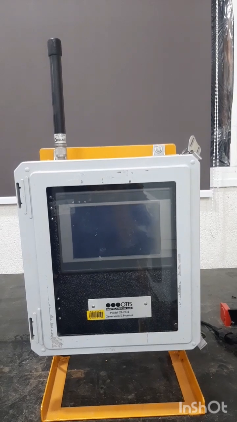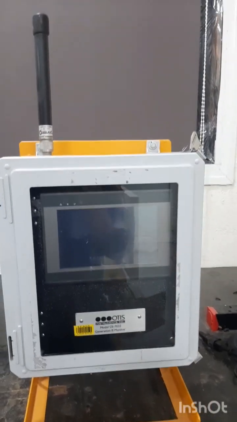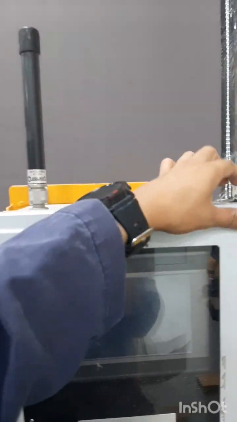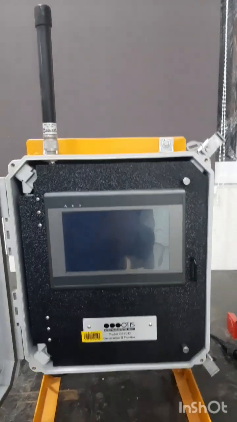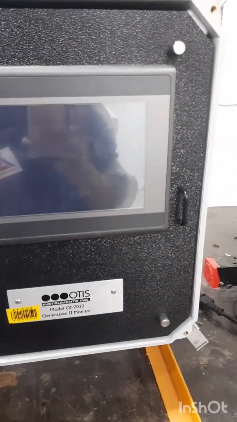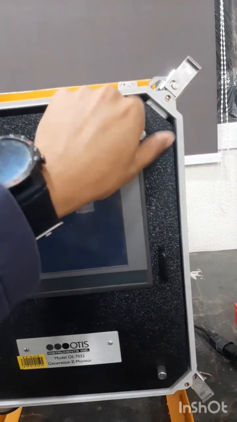What the sensor reads in the relayer will be shown also here. Parts: antenna to be able to communicate wirelessly. This is powered by 220, so the power supply is 220 for this. Sometimes we use UPS to protect the device.